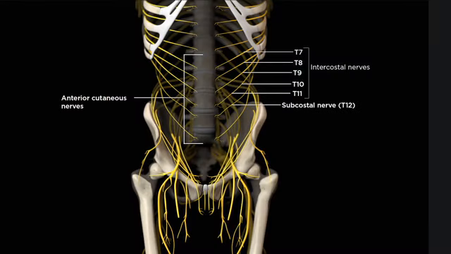Recall that the subcostal nerve is the name given to the ventral ramus of the 12th thoracic nerve. The term intercostal doesn't really fit, since the 12th rib is the final rib, so the accompanying nerve isn't actually between ribs.